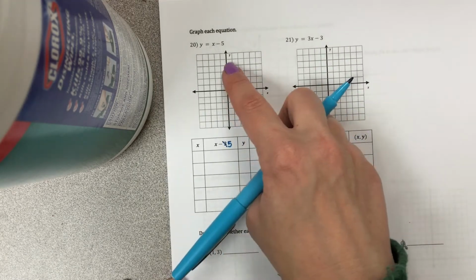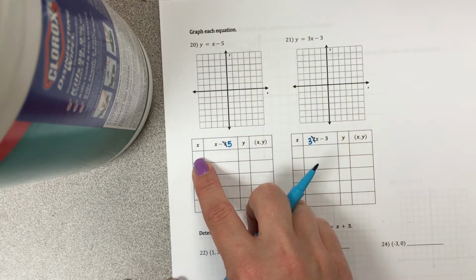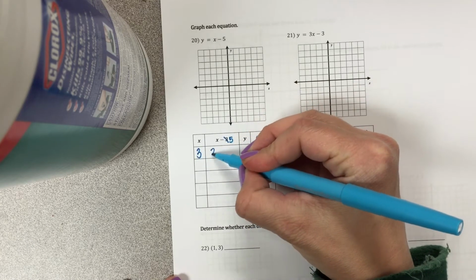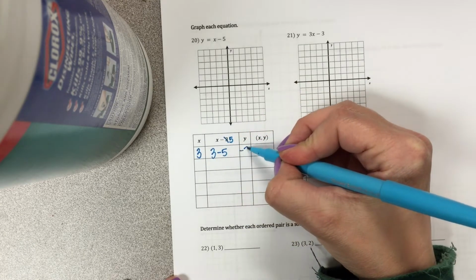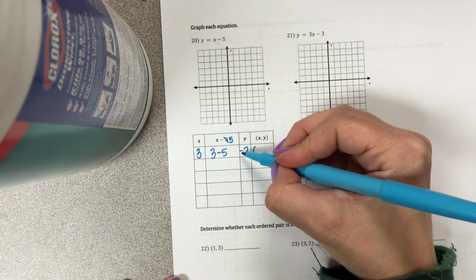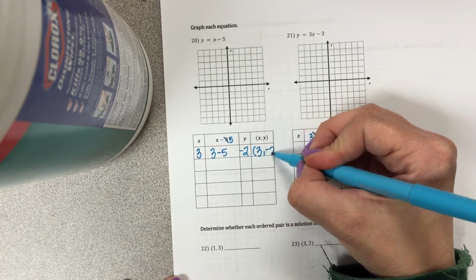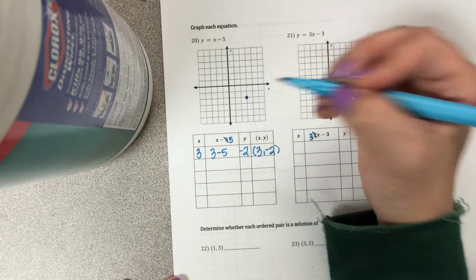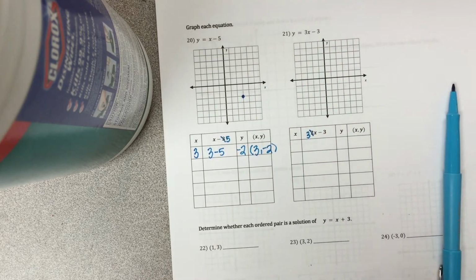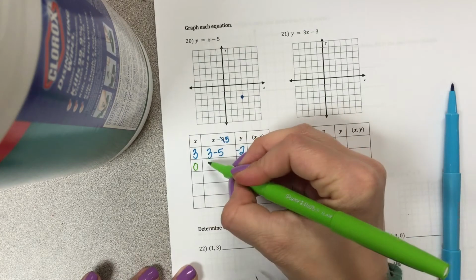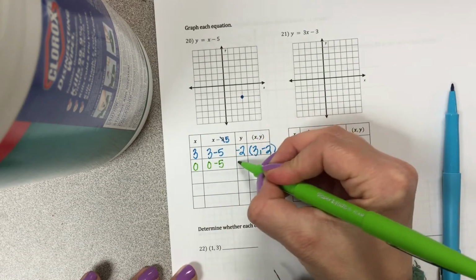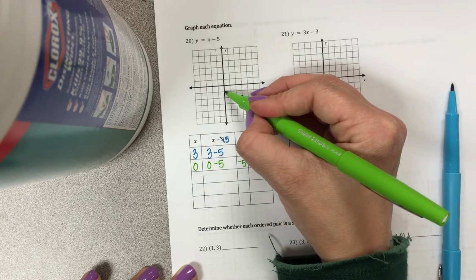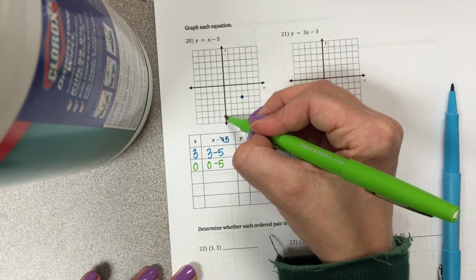Okay, so if I'm doing x minus 5, I'm going to pick numbers to put in here. Let's say I pick 3. So 3 minus 5 is negative 2. So when x was 3, y was negative 2. So I have the point 3, negative 2. Okay, then I pick the point 0. 0 minus 5 is negative 5. So 0, negative 5. 0, negative 1, 2, 3, 4, 5.